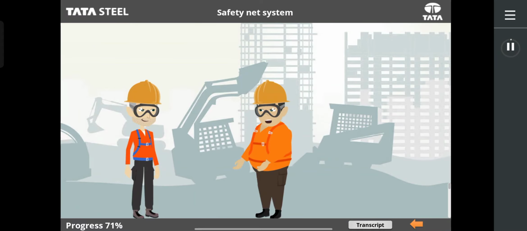Isn't the safety net supposed to be the backup if all else fails? Why didn't it help Sugriv? A safety net system is the least desirable fall arrest system. The safety nets are suspended below the work area, where there is a chance of a fall. They provide a soft landing for the faller and minimize injury.